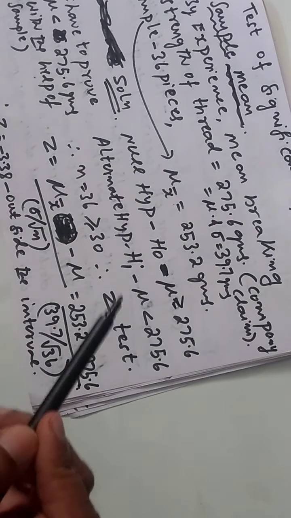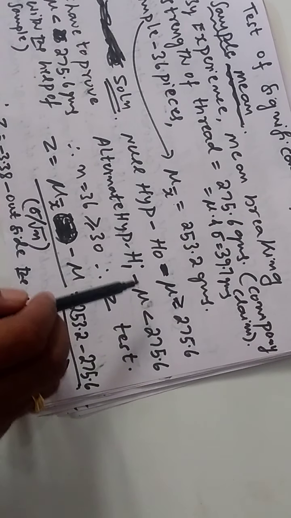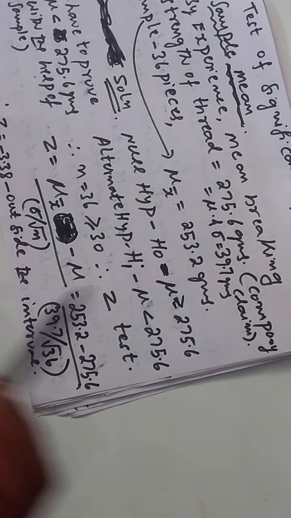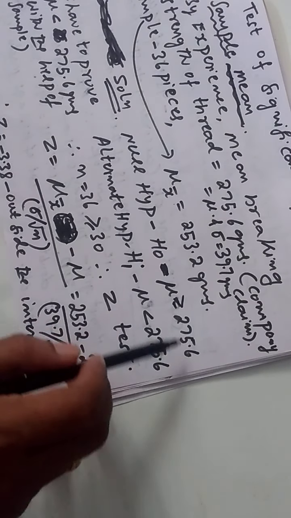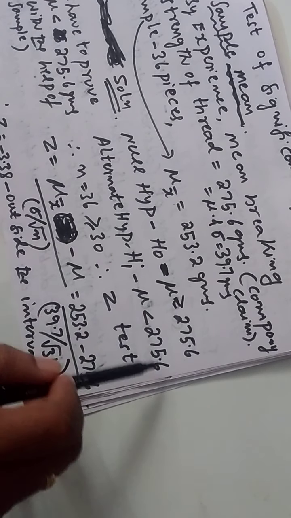Now what I want to prove is that the mean breaking strength is less than 275.6 grams. I am having a doubt that the mean breaking strength may not be greater than or equal to 275.6 grams. It is less than 275.6 grams.